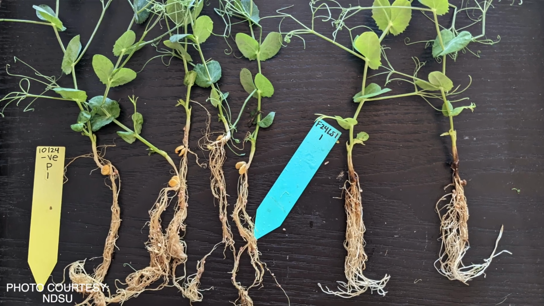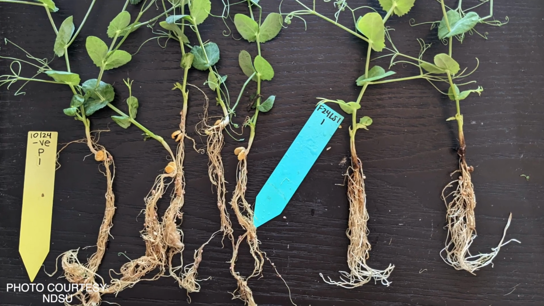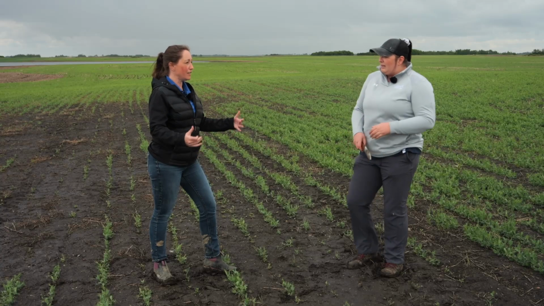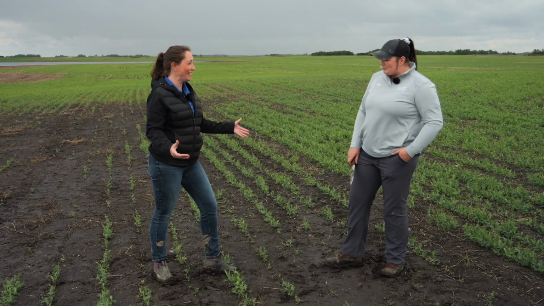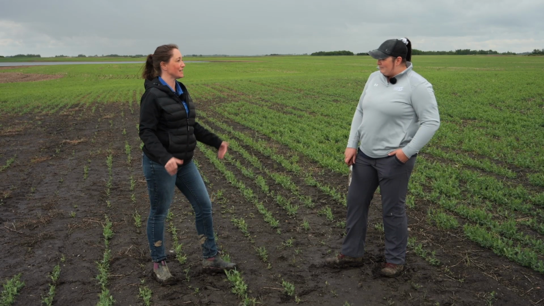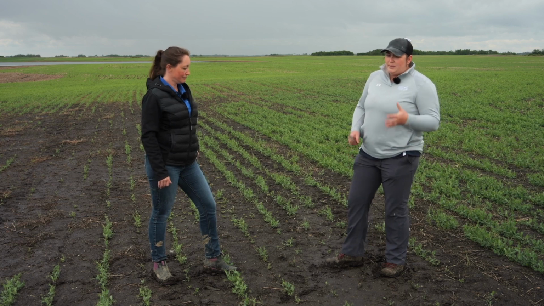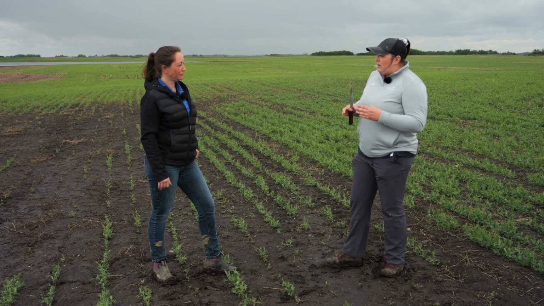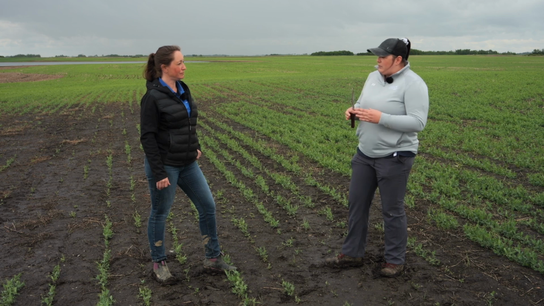So gearing into aphanomyces a little bit more, what environmental conditions does it like? Obviously we're out in a very wet field and it's a good condition for it, but what else does it like? Yeah, so aphanomyces specifically, looking at the disease triangle, you need to have all three of those factors satisfied.